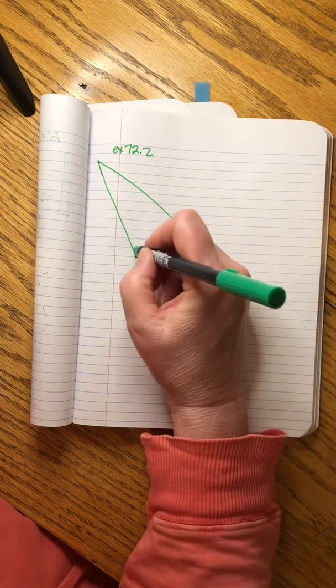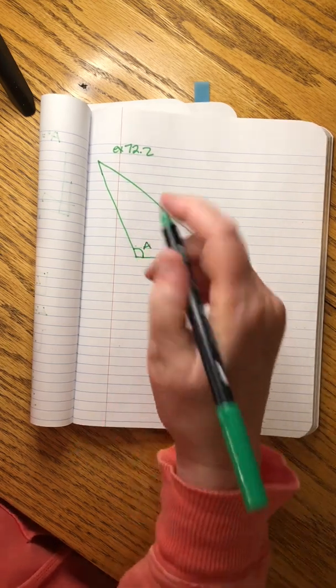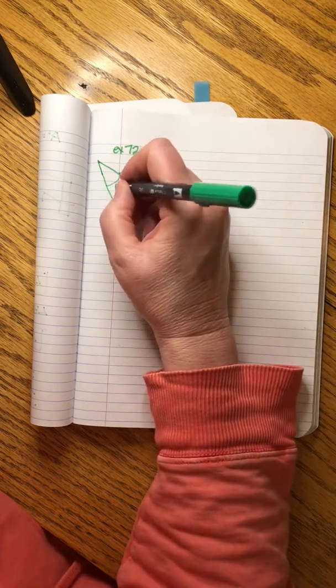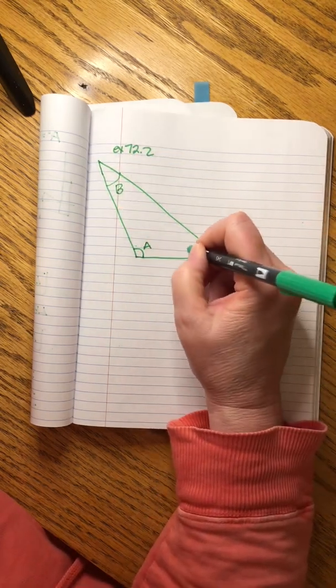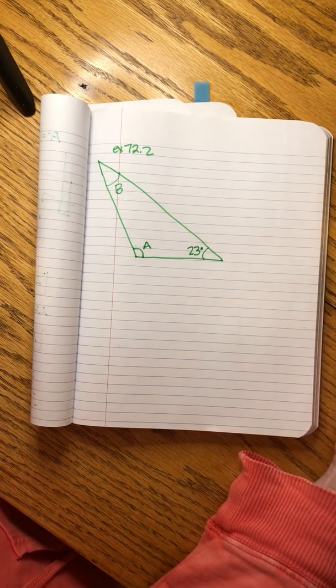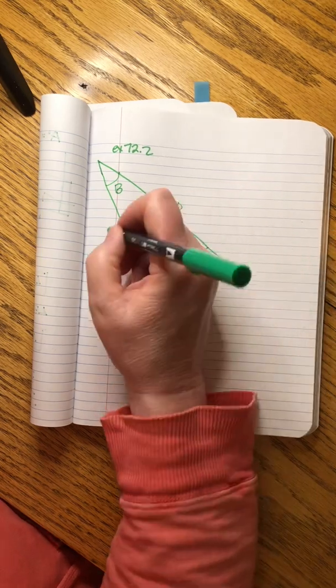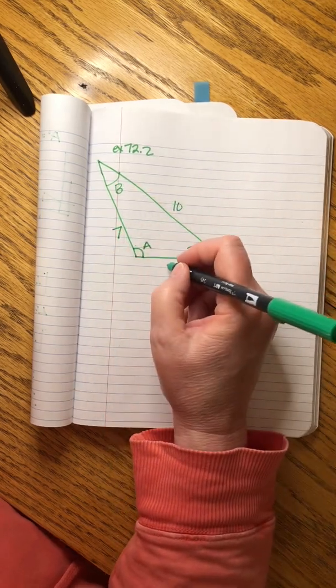All right, this is angle A. We don't know what it is. This is angle B. And this is angle 23. Oh, this is like the problem we did last time, right? Interesting. This is 10, this is 7, and this is x.